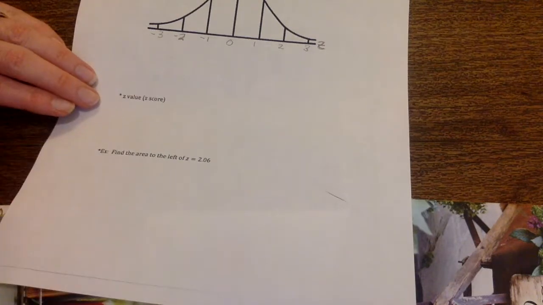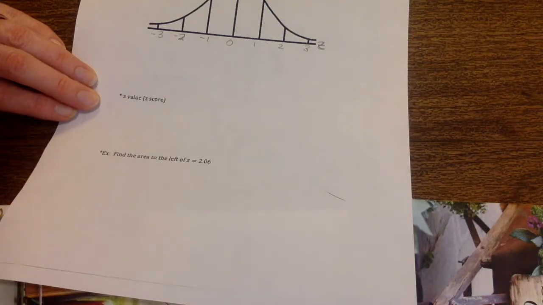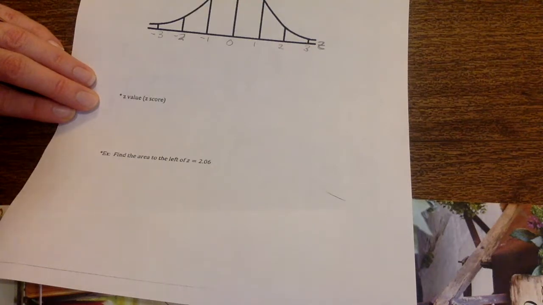And what this does is this tells you how many standard deviations away a certain data value is. So if you think back to that first one when I said we had a mean of 100 and a standard deviation of 5, the number 110 would have a z-value of 2 because it's 2 standard deviations away.